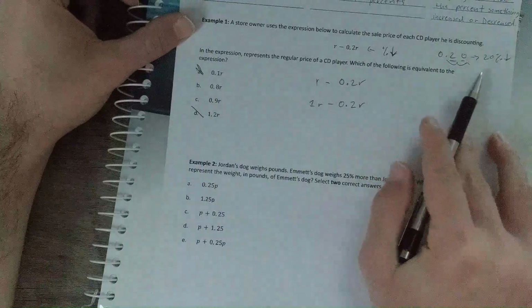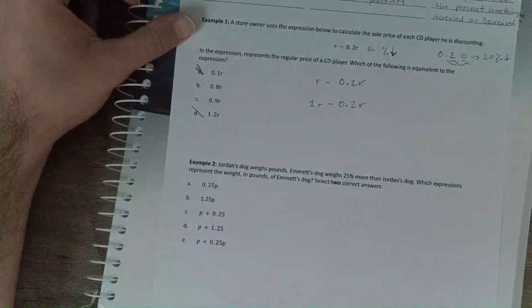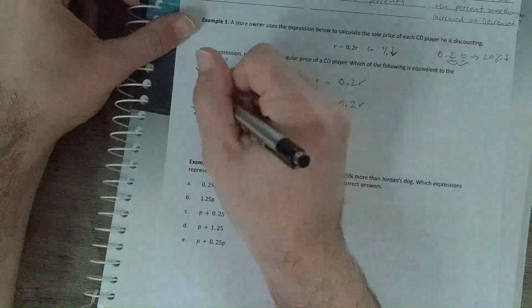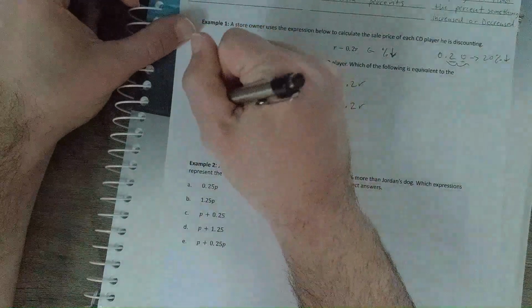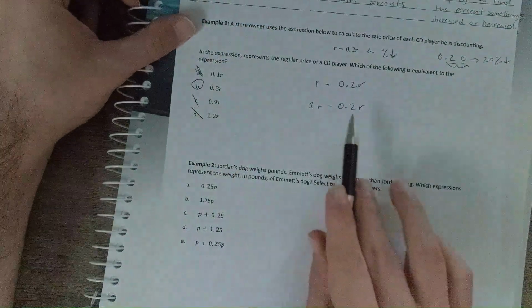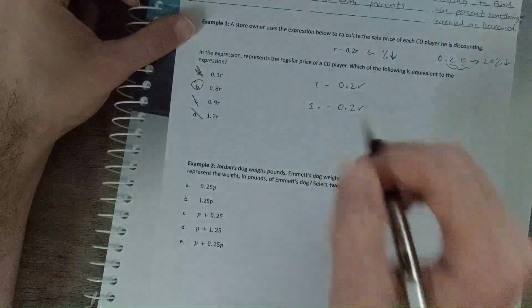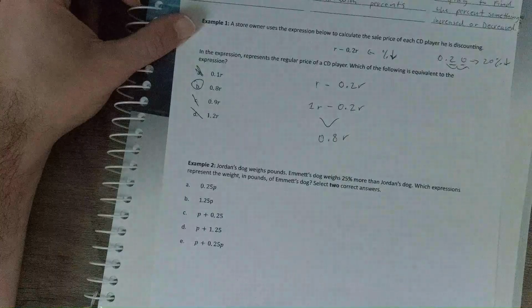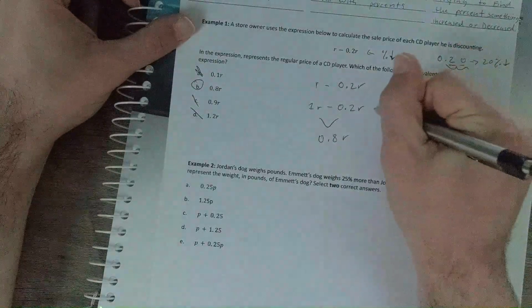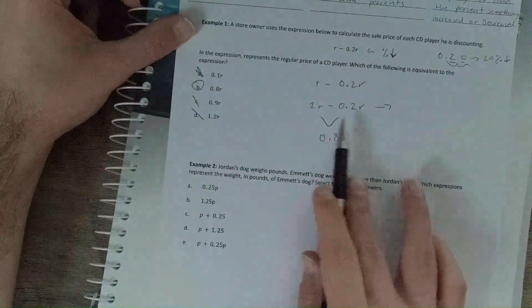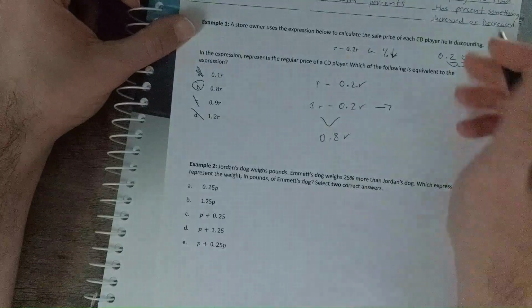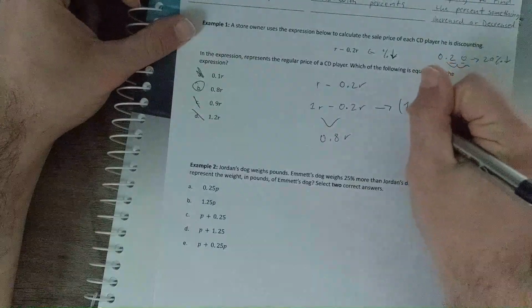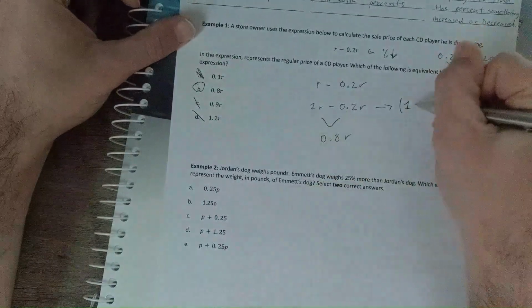If you're getting 20% off, clearly that means there's 80% left, which does leave us with B. So let's figure out why it's B. There's two things here. Either you can just combine like terms and say, okay, this is 0.8 times R and be done, or you can be fancy and factor out these two terms. So I can have 1 minus 0.2.